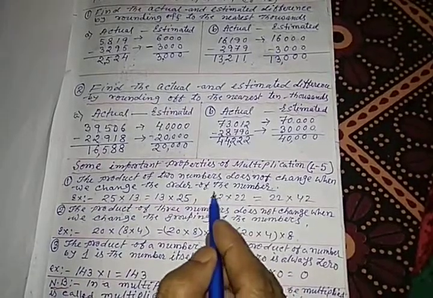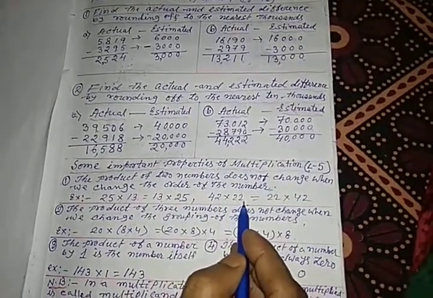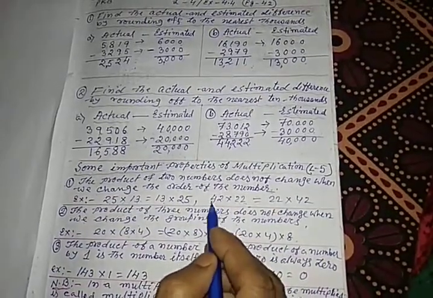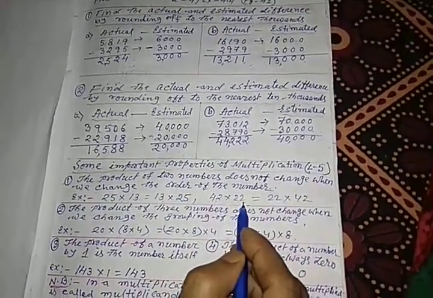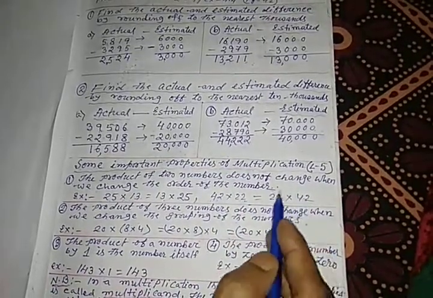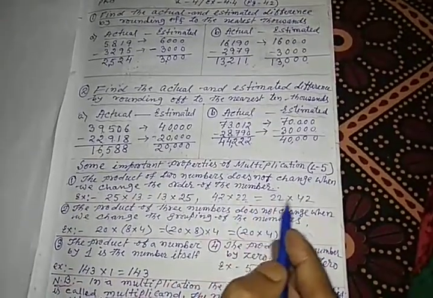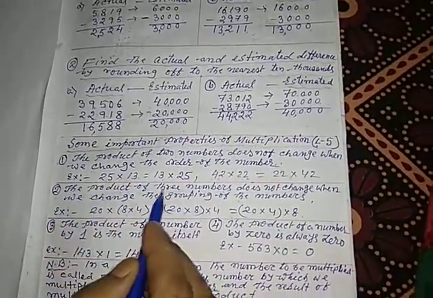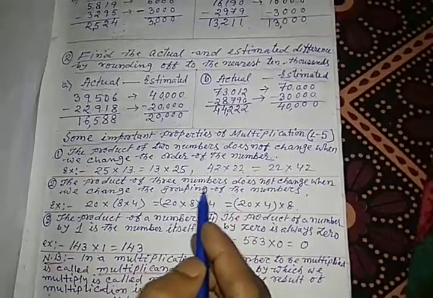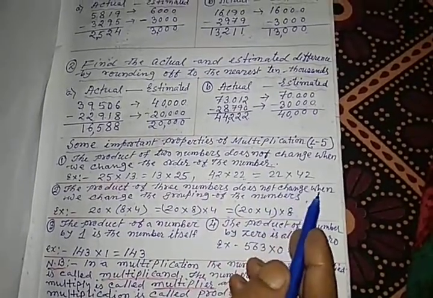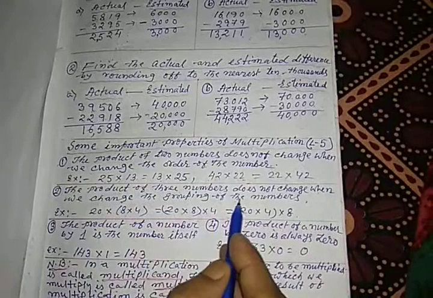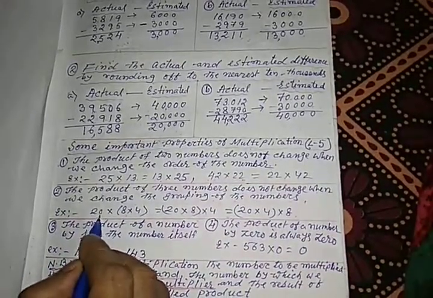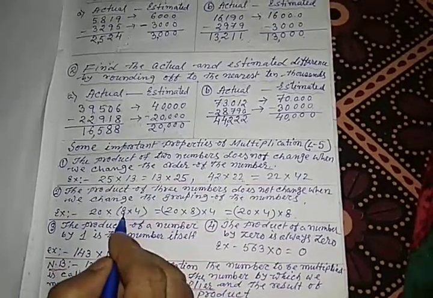In the second case, you see 42 multiplied by 22. If you take 22 in the first position and put 42 in the second position, the result will be the same. That is, the product on both sides will be the same. In the second rule, you see the product of three numbers. The product of three numbers does not change when we change the grouping of the numbers. What is grouping? Example: 20 multiplied by, within brackets, 8 into 4.